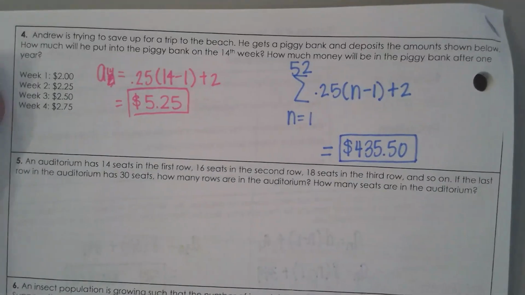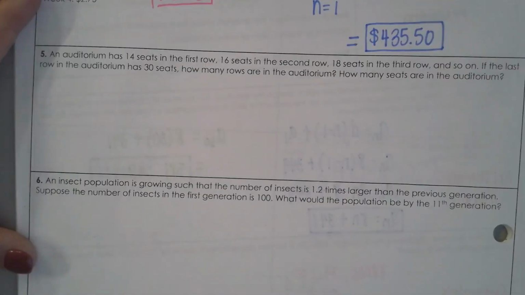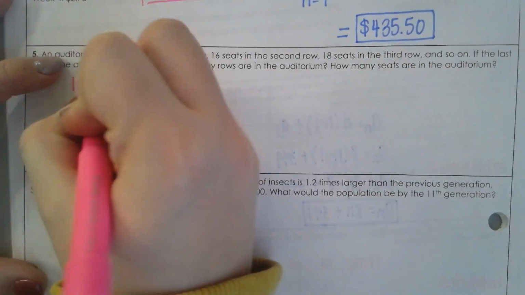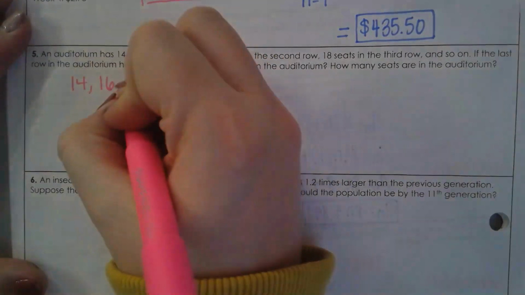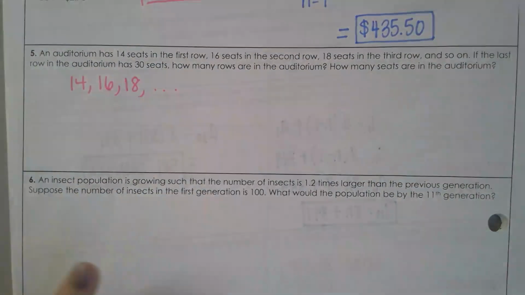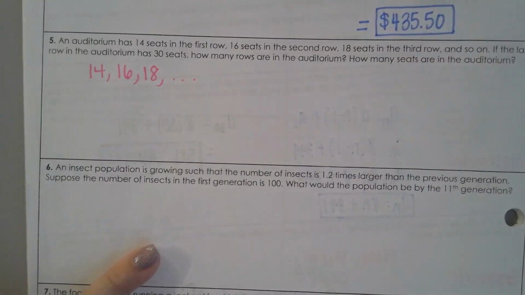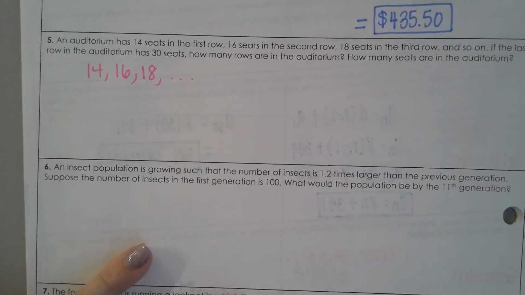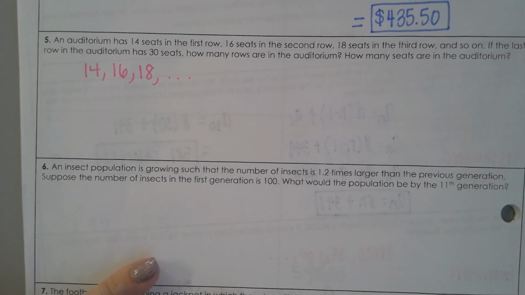Four more. Number 5, an auditorium has 14 seats in the first row, 16 seats in the second row, 18 seats in the third row, and so on. If the last row in the auditorium has 30 seats, how many rows are in the auditorium?